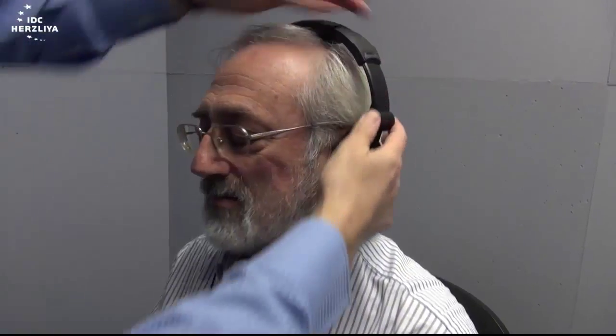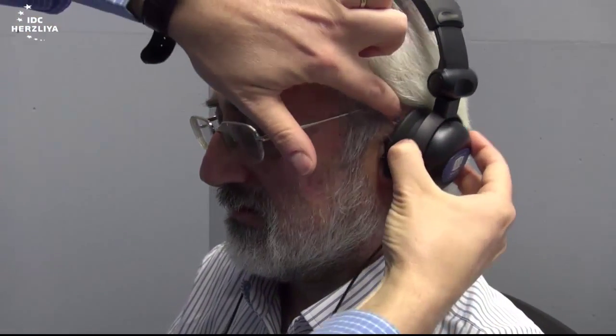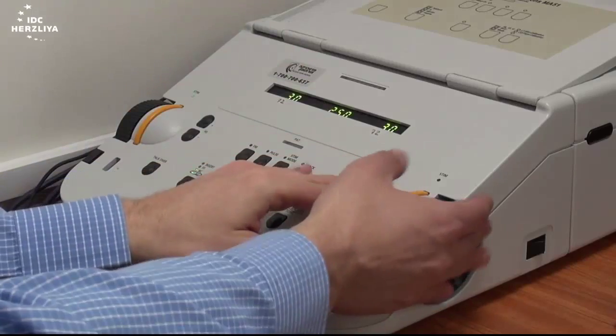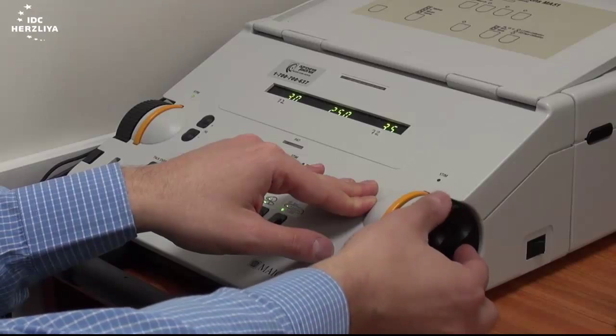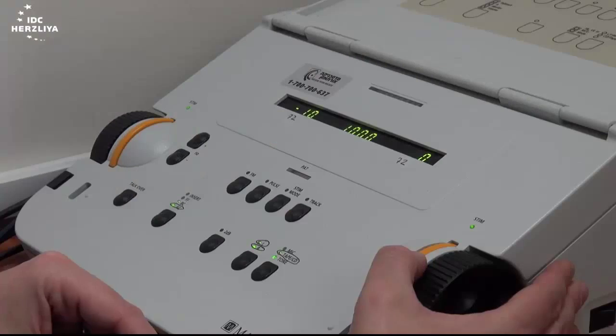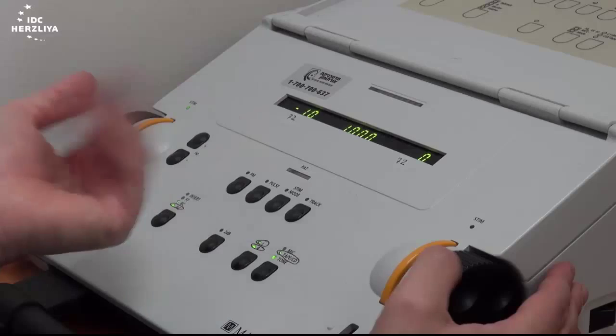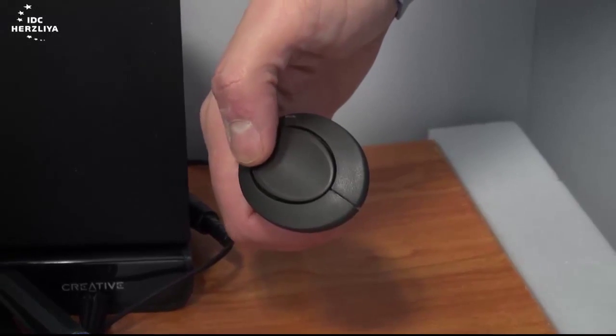As you can see, when I placed the headphones on his head, I made sure that no external sounds would enter the ear, so only the sounds I make would be heard by the participant. I explained to the participant that there will be a range of sounds that he will hear. Some of them will be loud, some of them will be soft, some of them will be high tone, and some of them will be low tone. And his task is very simple, to press a button when he hears a tone.